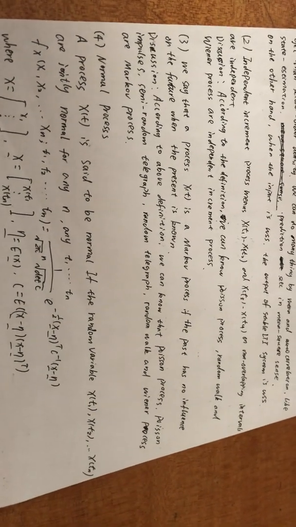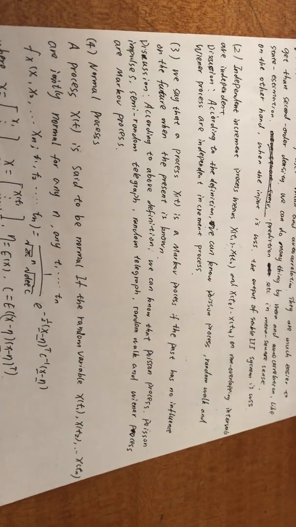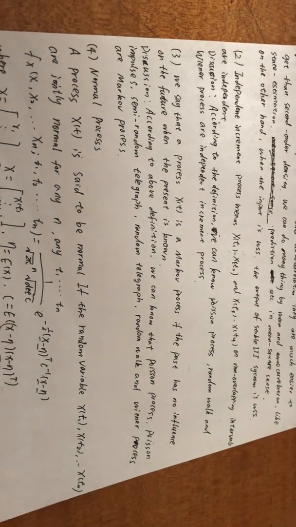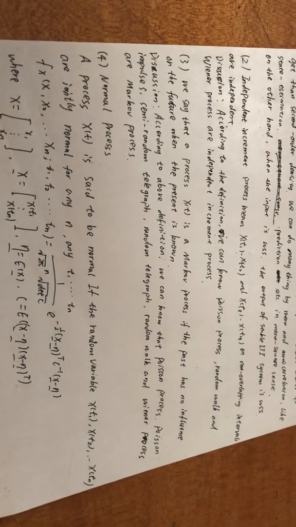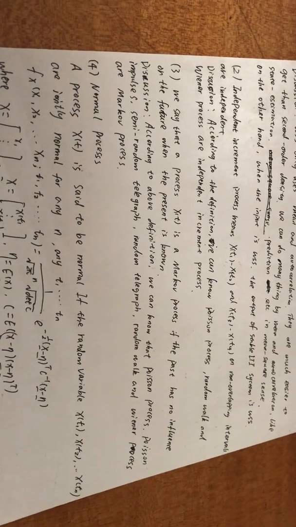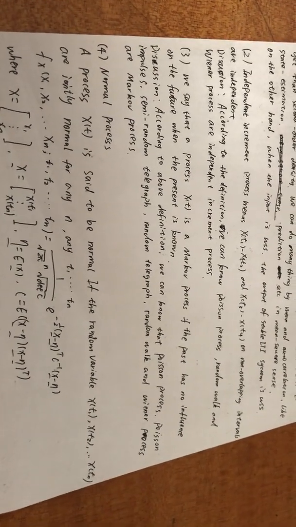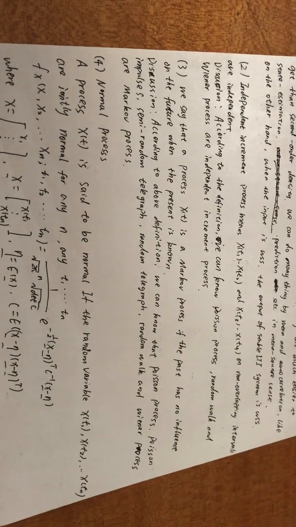We can easily get that the Poisson process, Poisson impulse, semi-random telegraph, random walk, and the Wiener process are all Markov processes. We can easily get this from their functions. In the real world, a lot of processes have the Markov property.